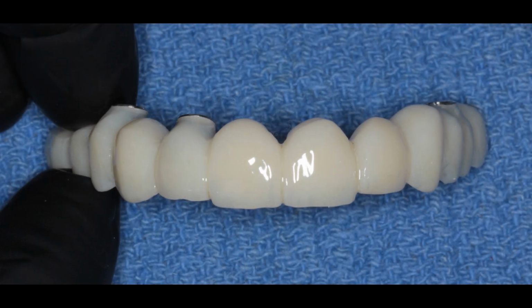This is the temporary that she left here with after her second surgery. And you can see the cylinders are a long way apart between the right lateral incisor and the left first premolar. So this area is going to be weak. Her teeth are fairly short. That's going to be one problem. And her bite force is strong, and that adds to that problem.